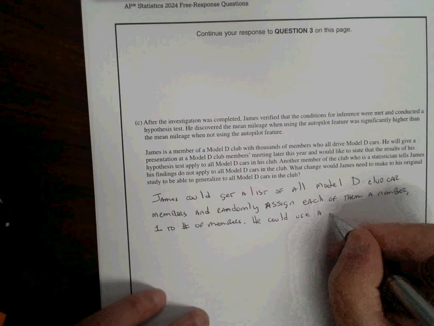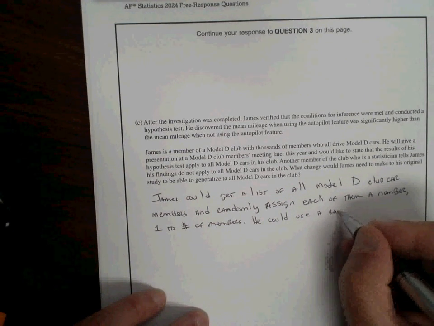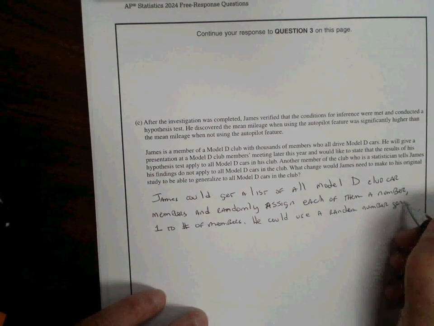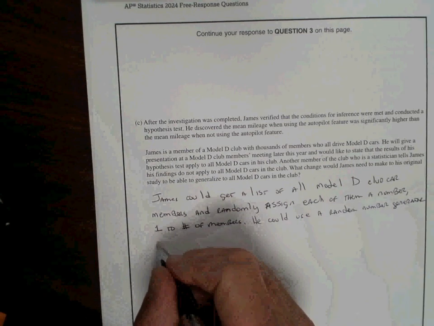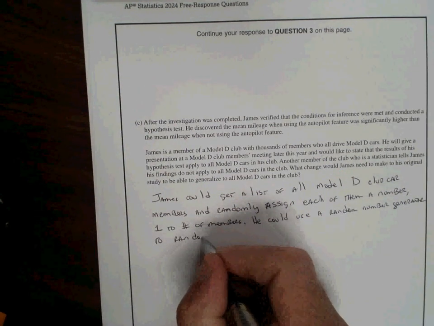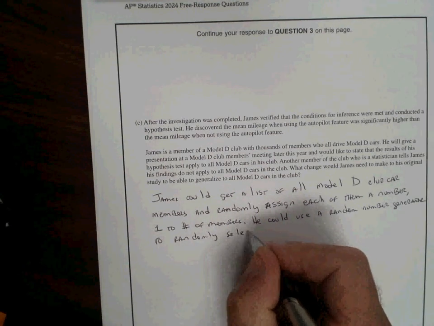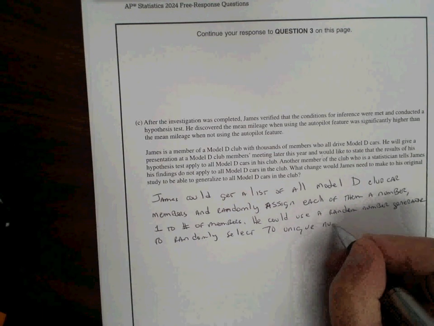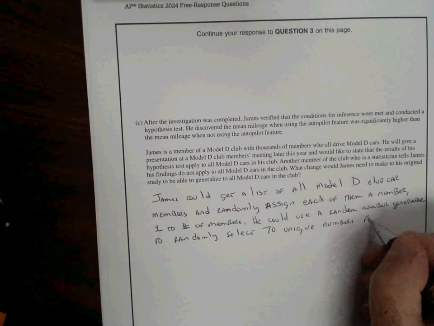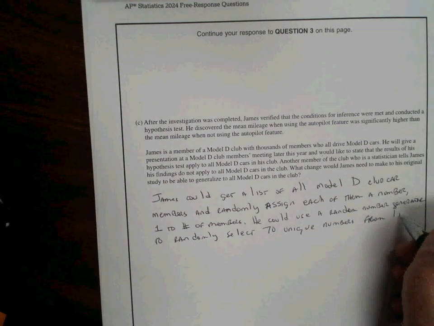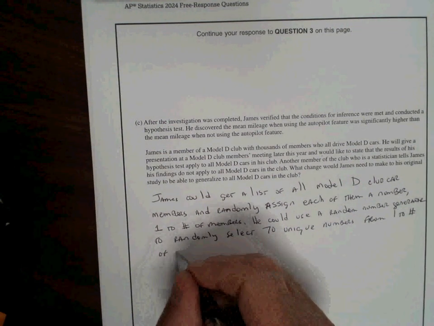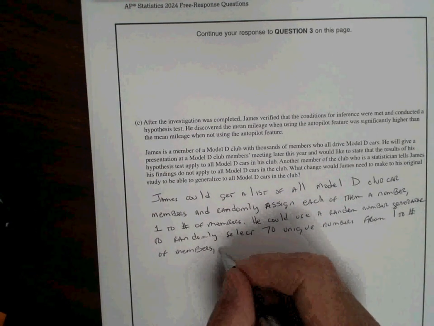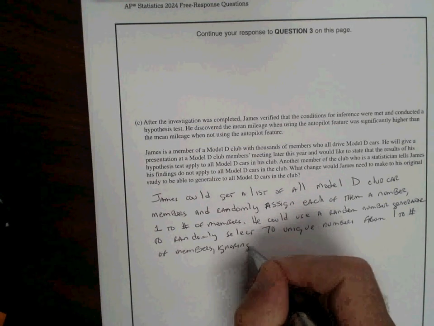You could use a random number generator. Randomly select 70 unique numbers from 1 to the number of members. Unique implies ignore repeats, but just to be safe, I'm going to say ignoring repeats.